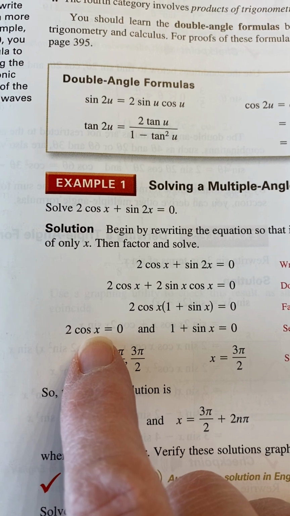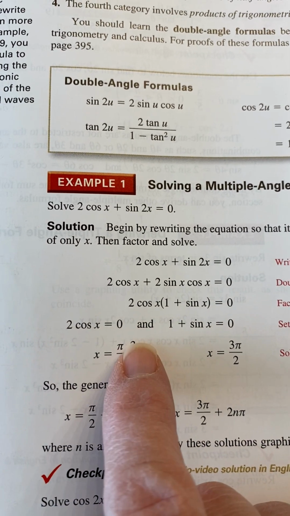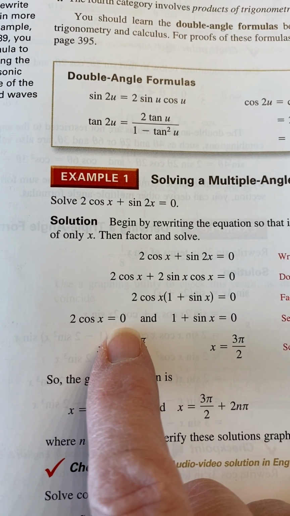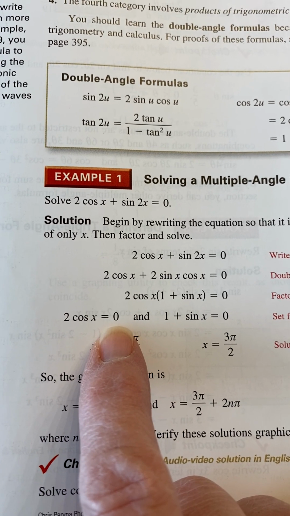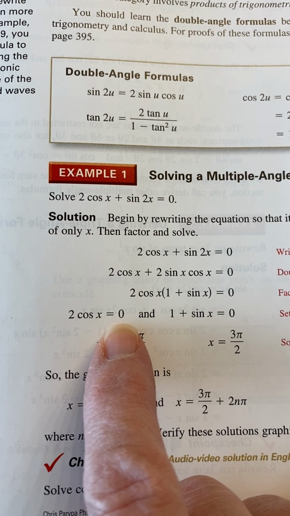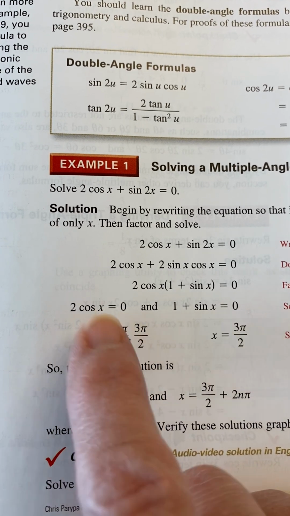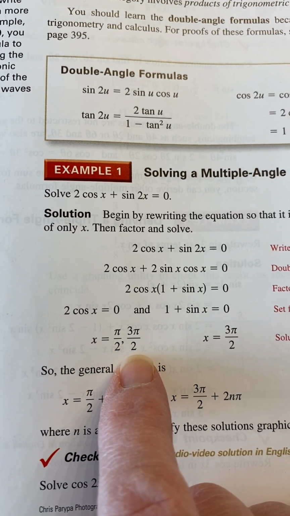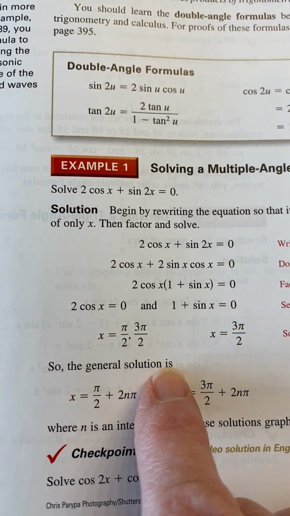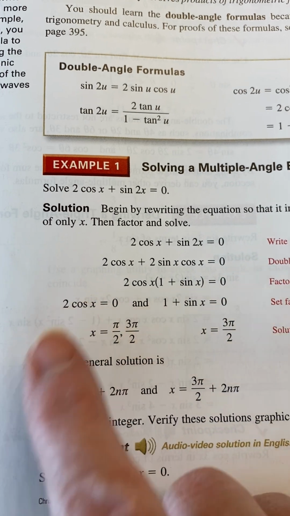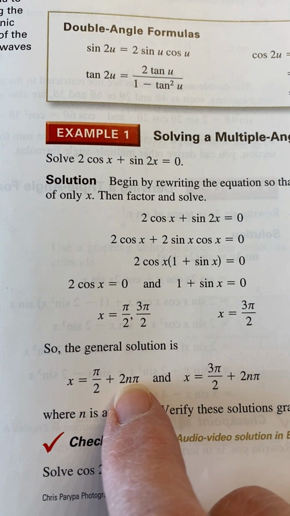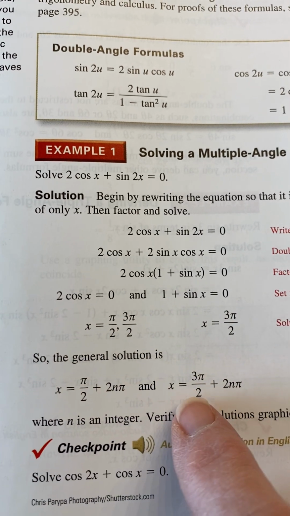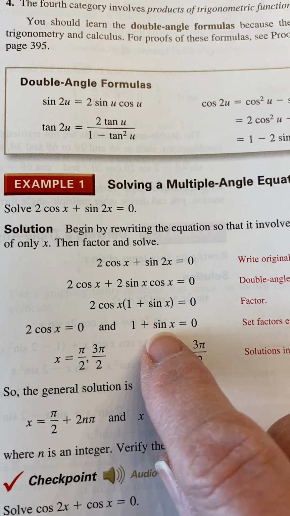So let's solve this one first. First, you would divide both sides by 2, and you would have cos x equals 0. Then you would grab your unit circle and find out where the cos of x is equal to 0, and that's at pi over 2 or 3 pi over 2. Remember the general solution? Since cosine has a period of 2 pi, we add plus 2 pi n to both of those values. Then we turn here.